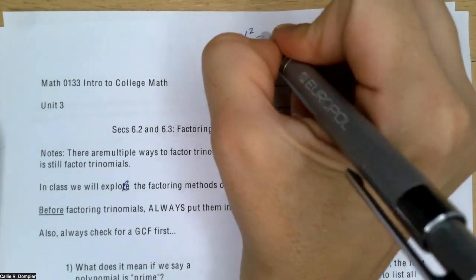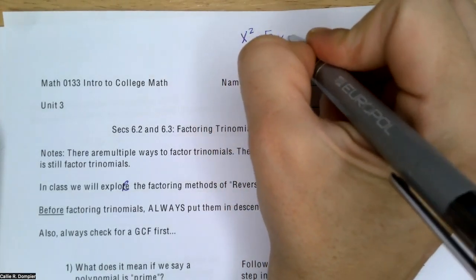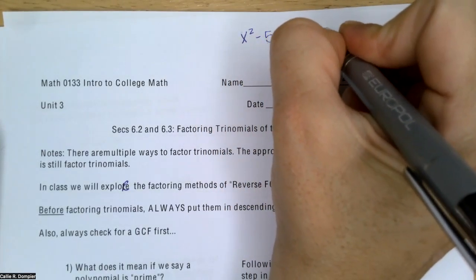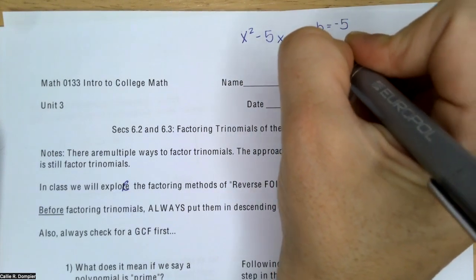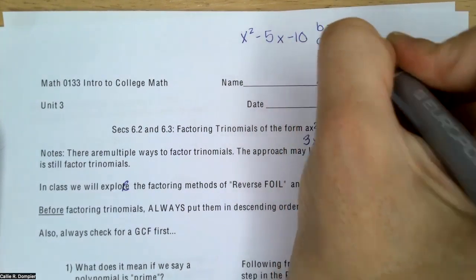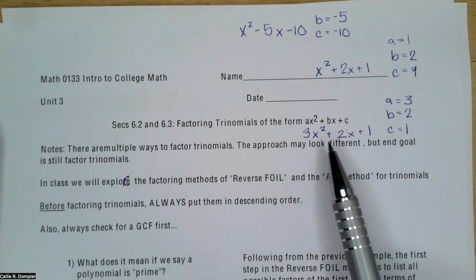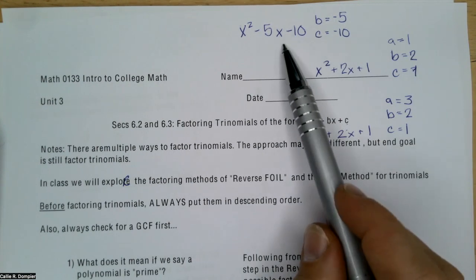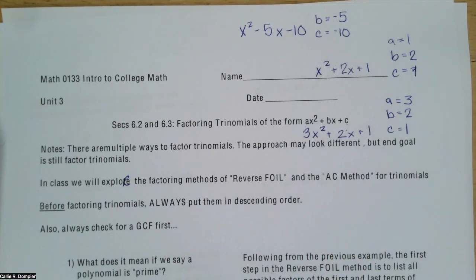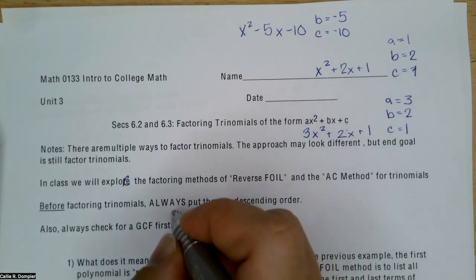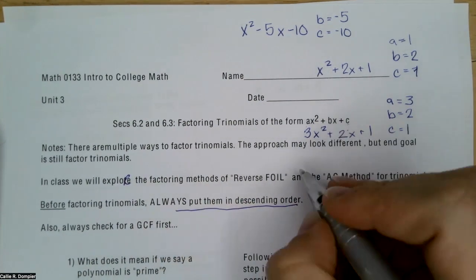Also, if it was x squared minus 5x minus 10, then b would be a negative number, and c would also be a negative number. So we just remember that we carry the sign. If we're adding them, then those are all positive terms, but if we're subtracting, then c is a negative term. Good. Put them in descending order and combine like terms.